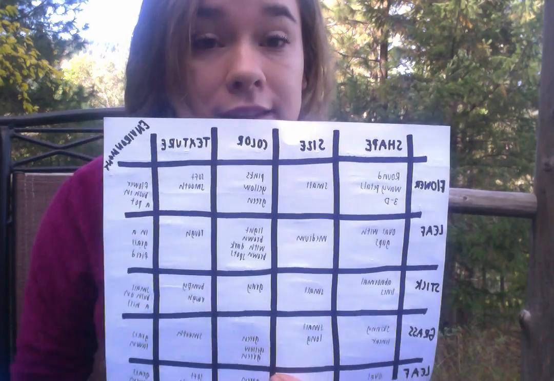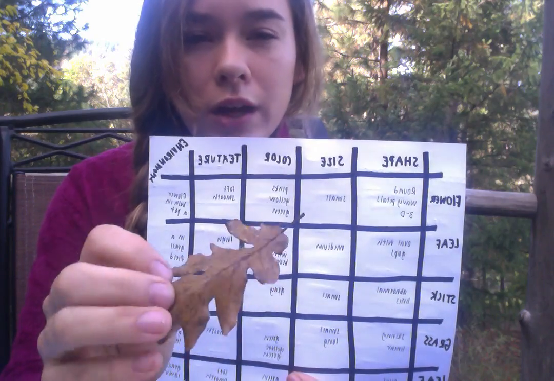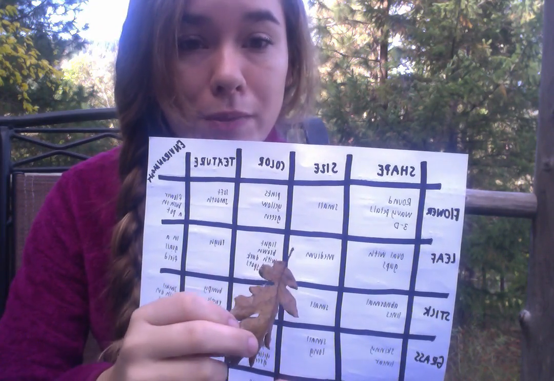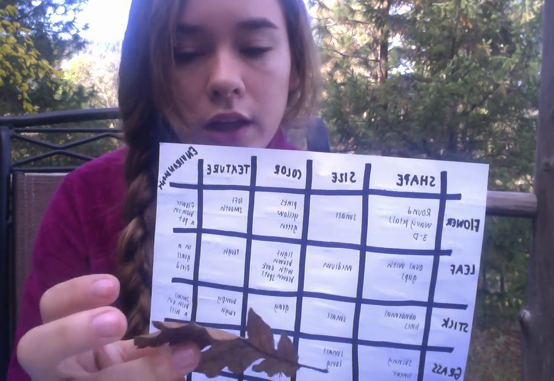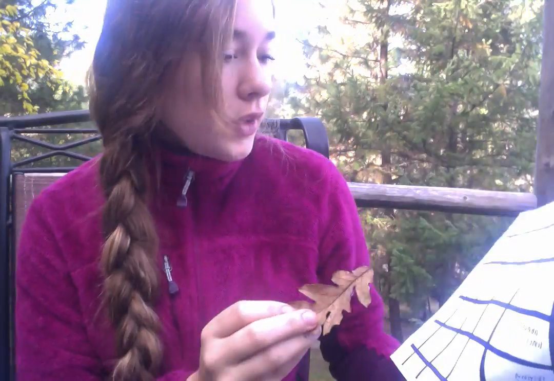Next, you're going to look at the size. I'm going to just use a small, medium, large scale, and I'm going to say this is a medium leaf, considering there's probably much smaller leaves out there. So I'll record medium in my box. Next, we're going to look at the color. Well, obviously it's brown, but it kind of has some dark brown specks in it. So I'm going to put that in my chart. I wrote light brown with dark brown spots. You can add more, you can keep it simple, whatever works for you.